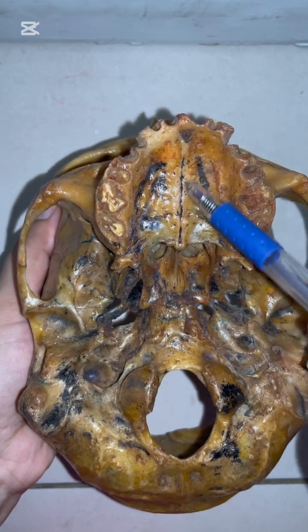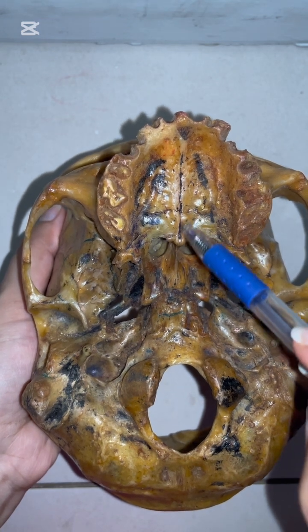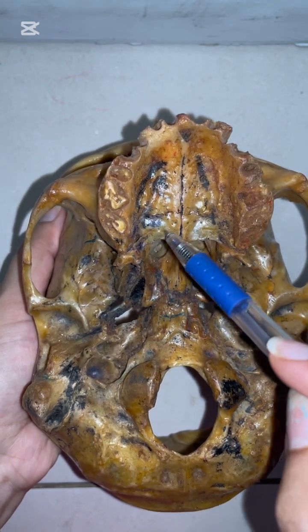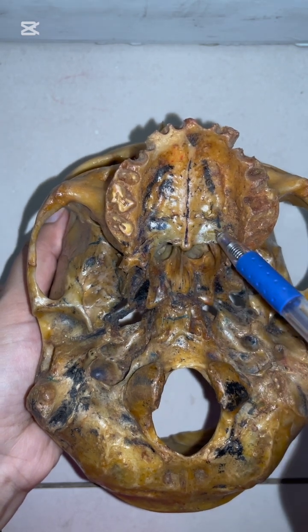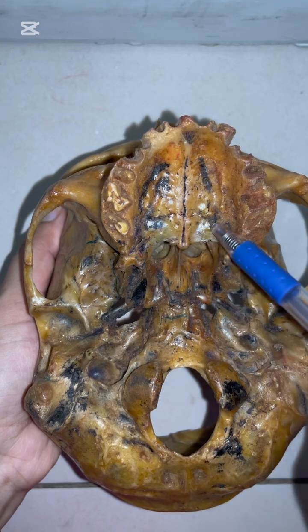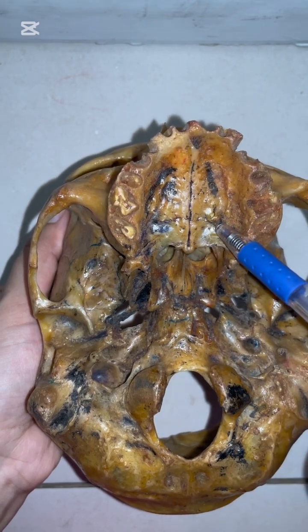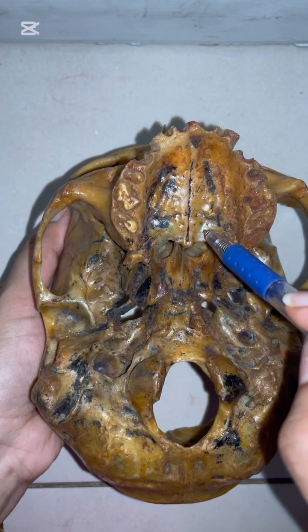So this is intermaxillary suture till here. This one is between the horizontal plates of the palatine bone. So this is interpalatine suture. And this one is the cruciform suture between the maxillae and the palatine. So maxillopalatine suture, this one. So we have three sutures in the hard palate.